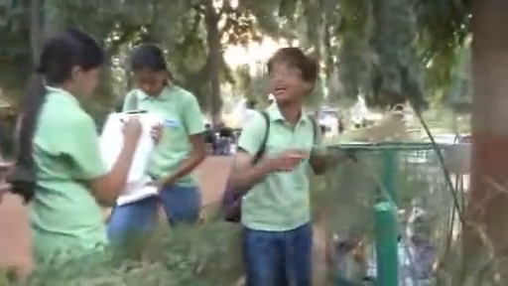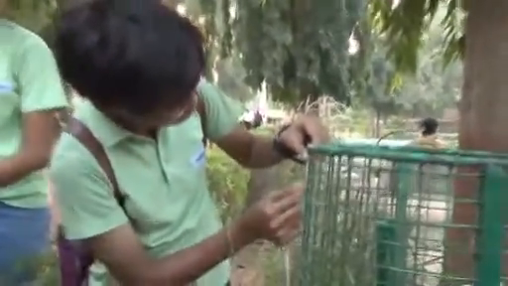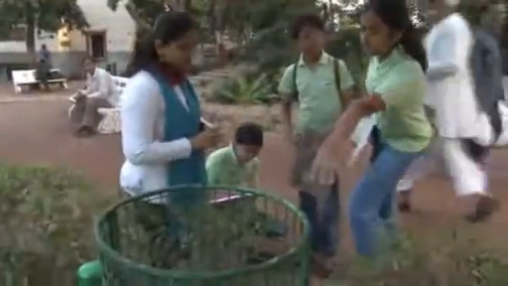Then we decided to map the place and we became the cartographers. It's like 40 centimeters and 13. Okay, just check that side. Around 3, 4 inches. 3 centimeters. What is the distance between 2 dustbins? So 12 feet. Our observations helped us understand the garbage patterns and also the human behavior.